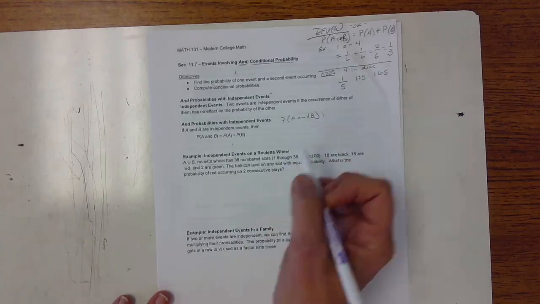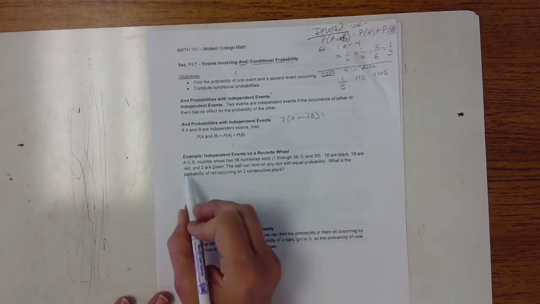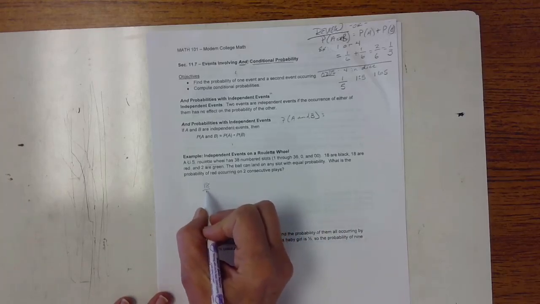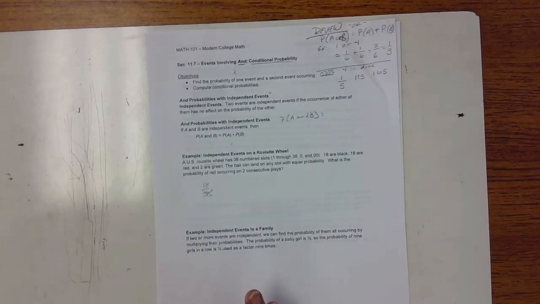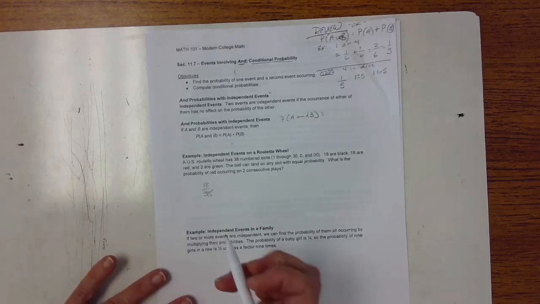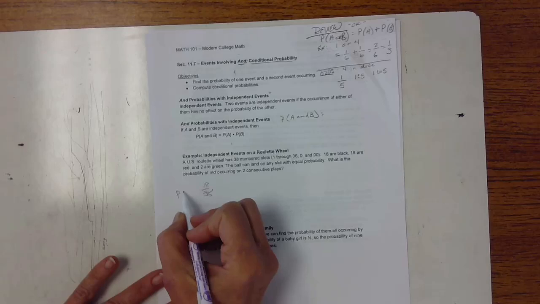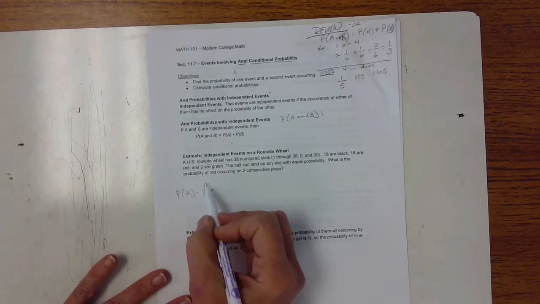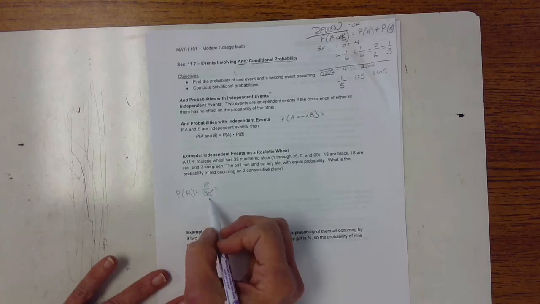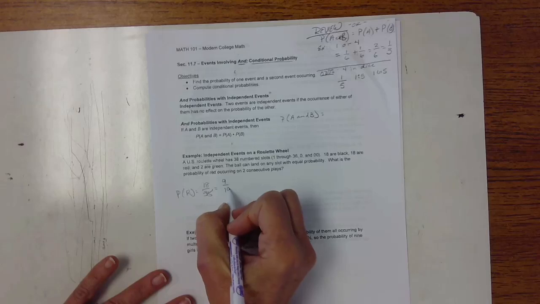Well, we start off again with the probability of a red, which is 18 out of 38. I'm going to simplify that just a little bit because I know that I can divide both of them by 2, and I would get 9 out of 19.